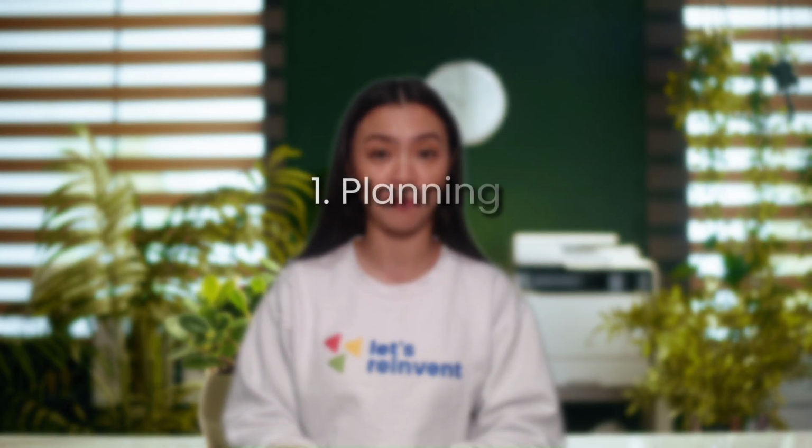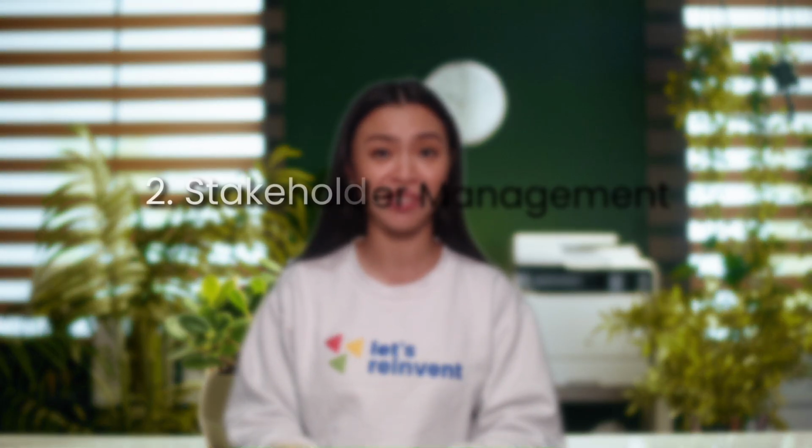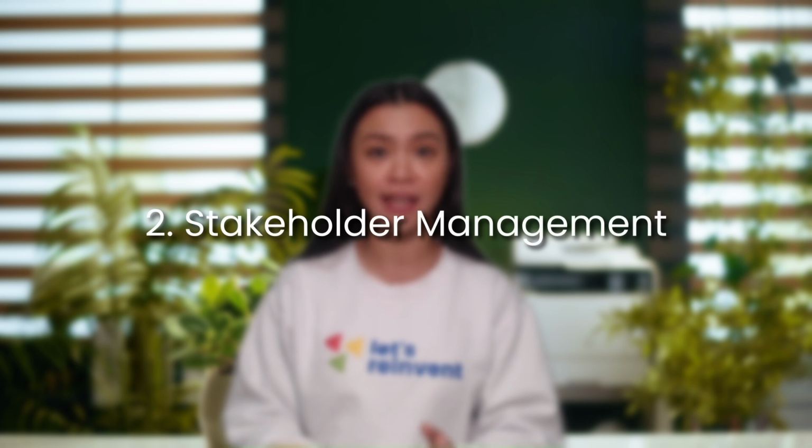So first one, in the planning stage, AI tools can generate roadmaps, timelines, risk models. For example, use Notion AI or Trello AI or whichever tools you are about to use to auto-suggest project plans based on goals you input. The second stage, stakeholder management. AI sentiment analysis can track stakeholders' engagement. So, for example, chatbots and AI CRM like HubSpot AI can automate check ins and meeting schedules.